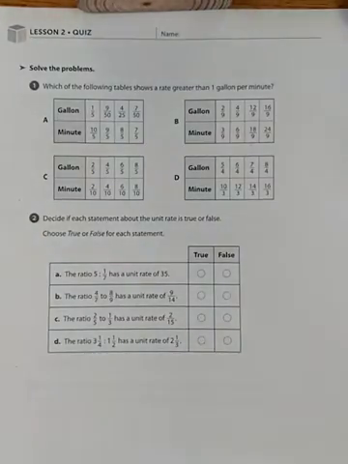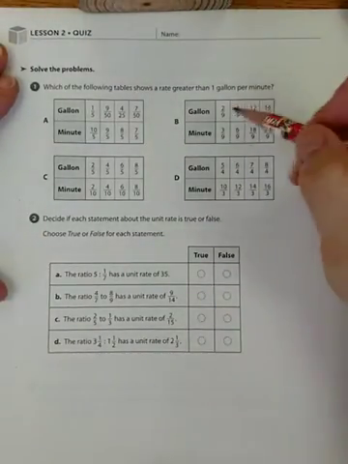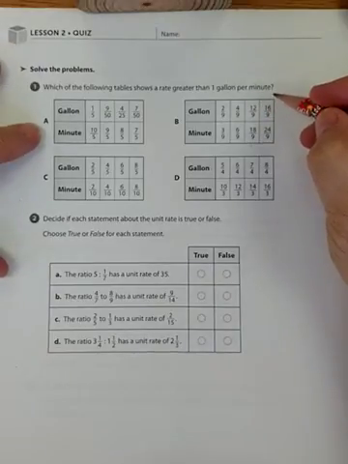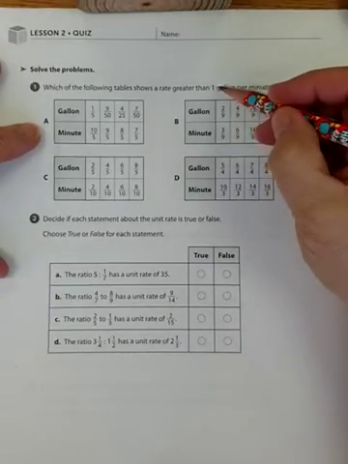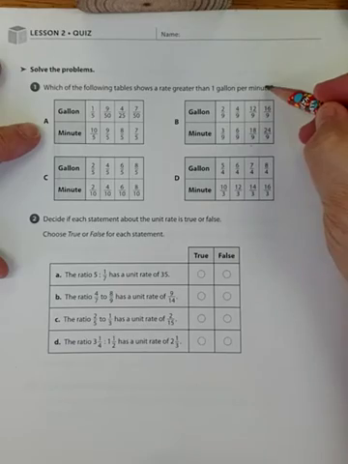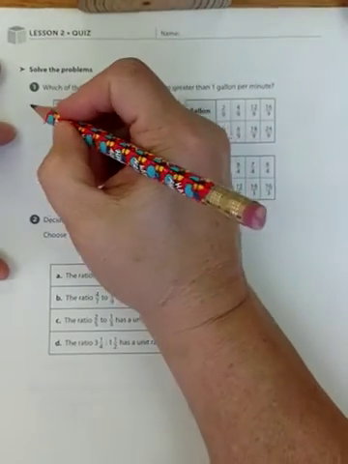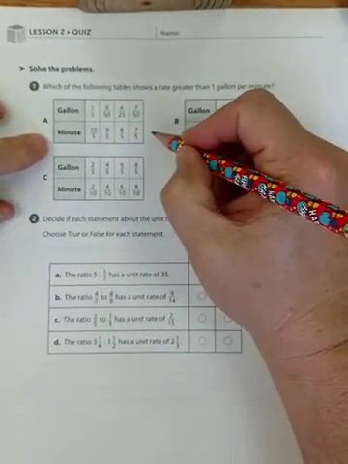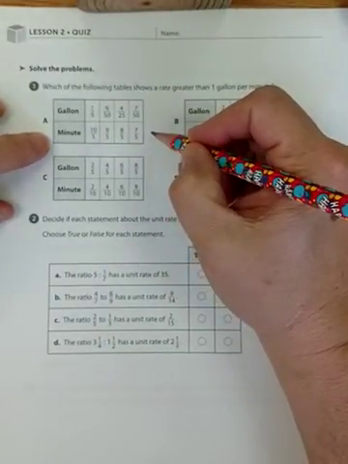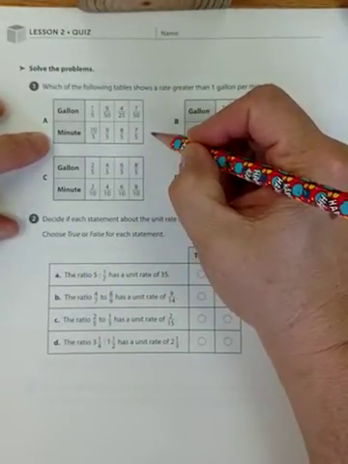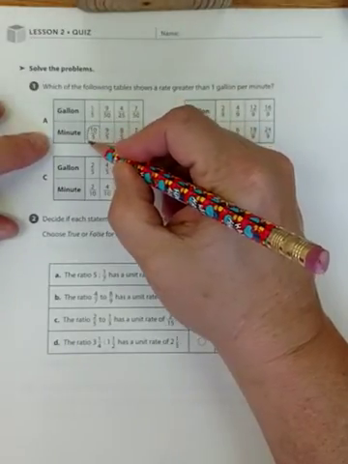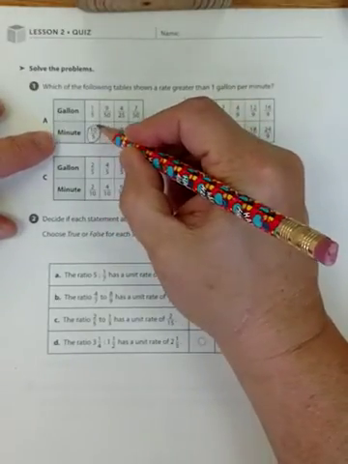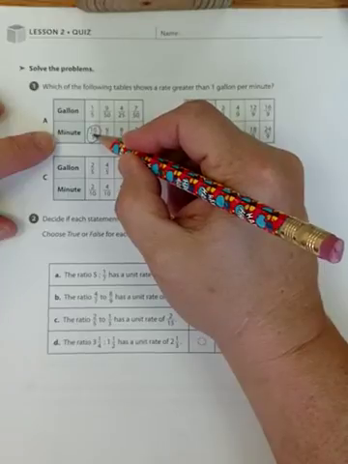Okay, we're looking at the Lesson 2 quiz. If you needed help, which of the following tables shows a rate greater than 1 gallon per minute? We want to have a 1 on the bottom. Here, what number is this?